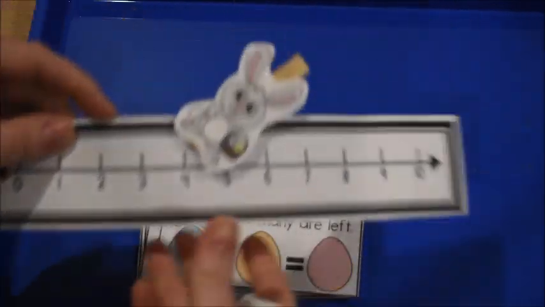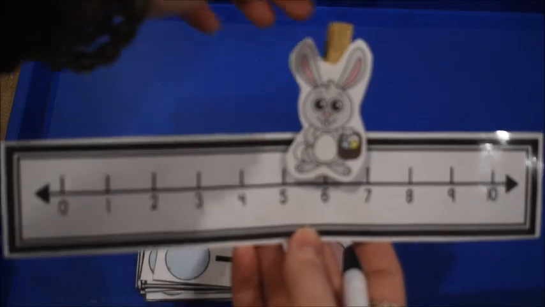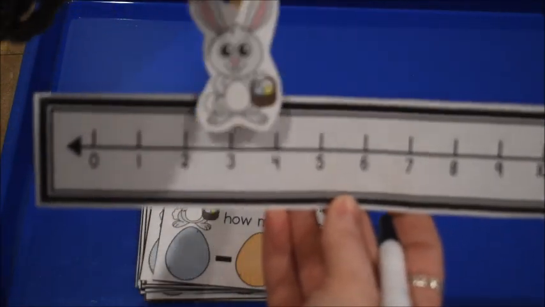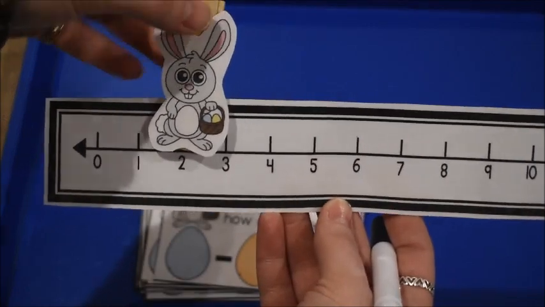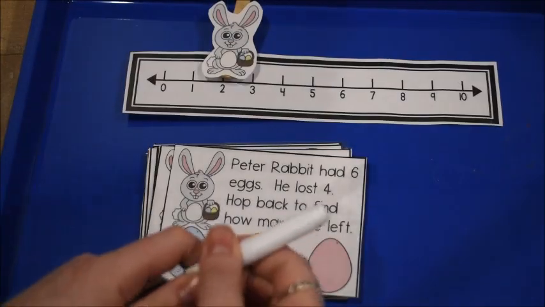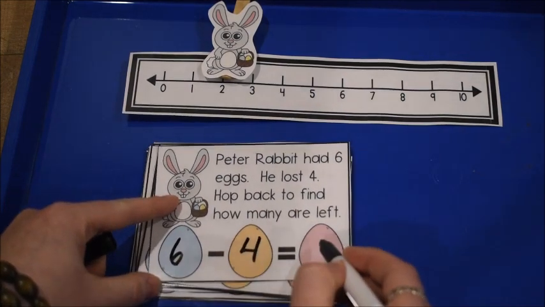So he's going to put his bunny at 6. Sorry about that. He's going to put his bunny at 6. He's going to hop back 4 to find out how many are left. All right, so then we're going to write it down. 6 minus 4 equals 2.